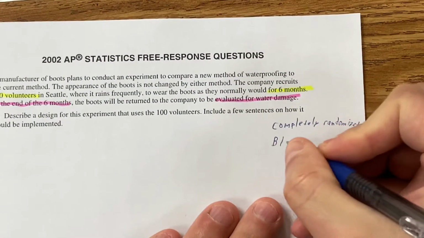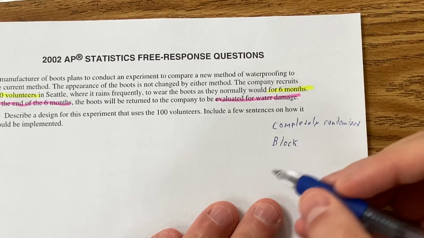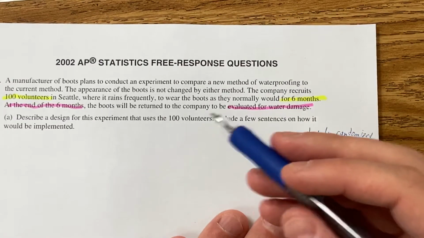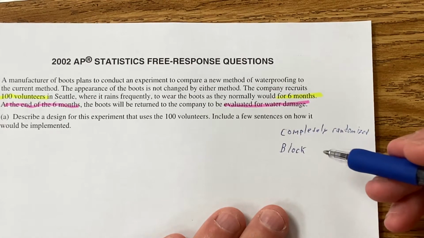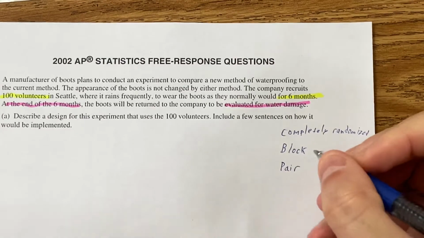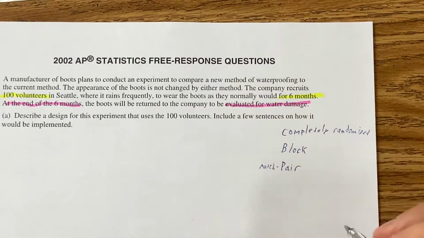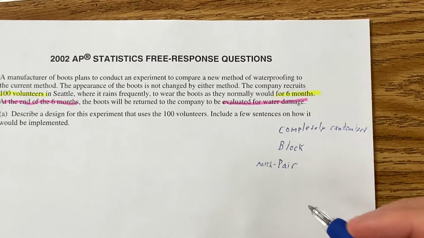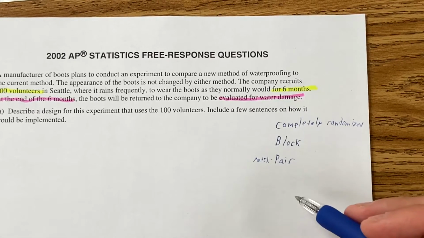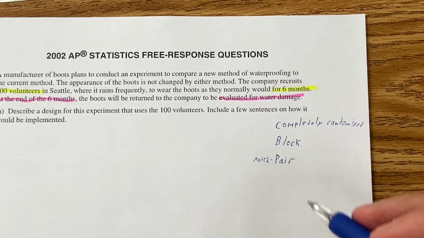There was block design. Block design was where if you know that there is some kind of subgroup that is going to affect basically the boots in this case, how they're going to be treated, then you would want to block it. And then there was the matched pair design, my bad. Matched pair design, which was to say that each individual does both treatments but in different orders or something like that. So those are the 3 we have to choose between.